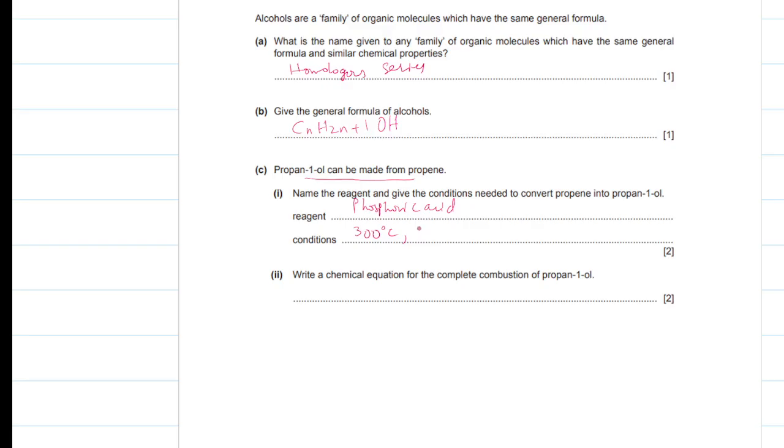60 to 70 atmospheric pressure. So write the chemical equation for the complete combustion of propanol. That is C3H7OH is the propanol, and when it is combusted in the presence of oxygen, that is a complete combustion, so it will form carbon dioxide and water, right?